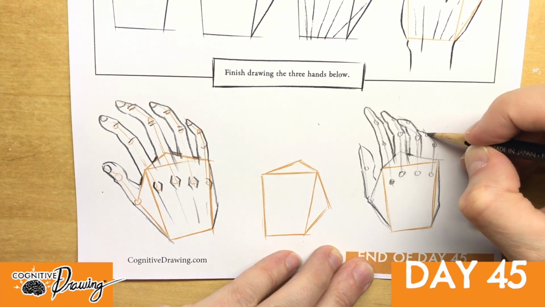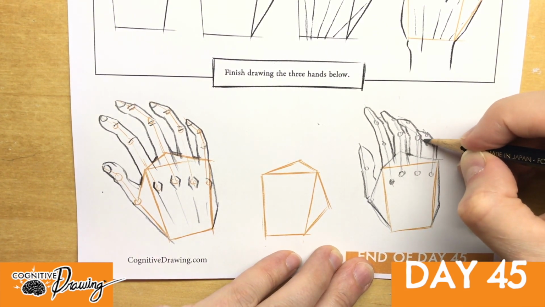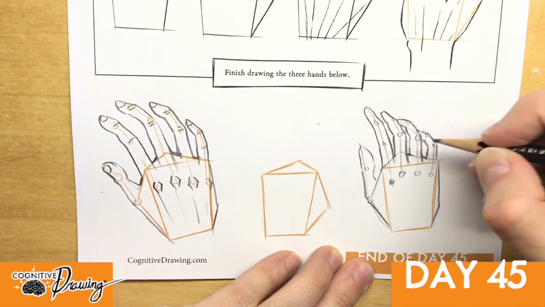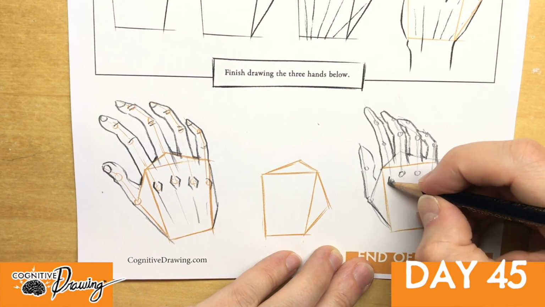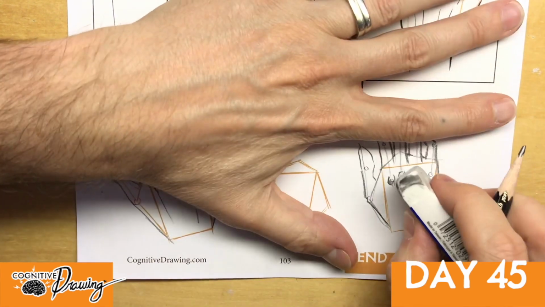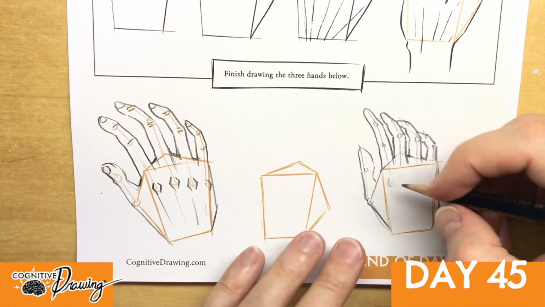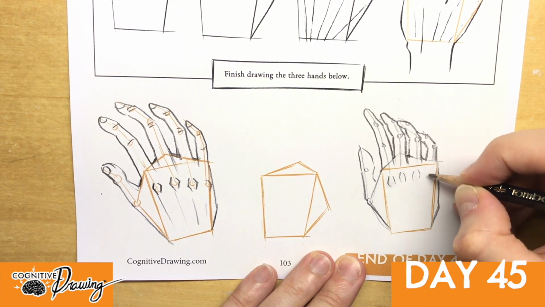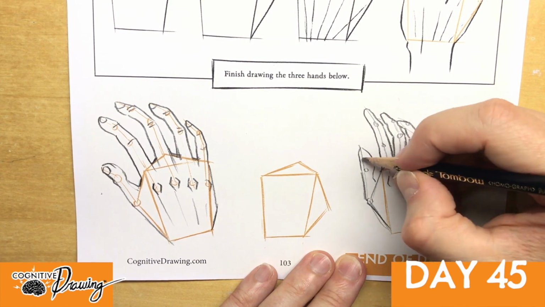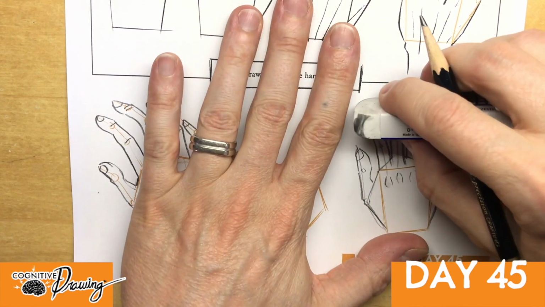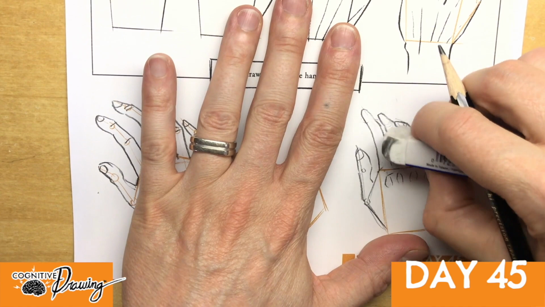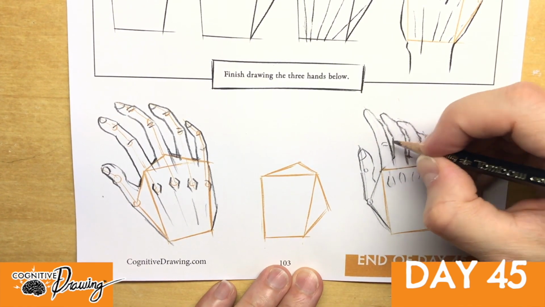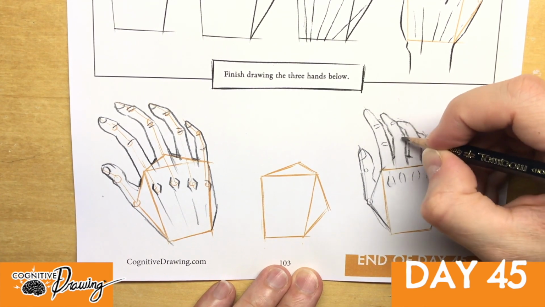See that we're even doing a little bit of overlap. Those knuckles, I'm going to just erase this so we don't have to erase our knuckles after we've drawn them. We can still use those as reference though, even though we've erased them.